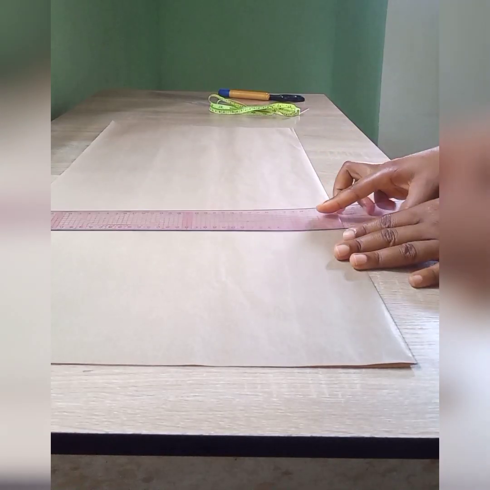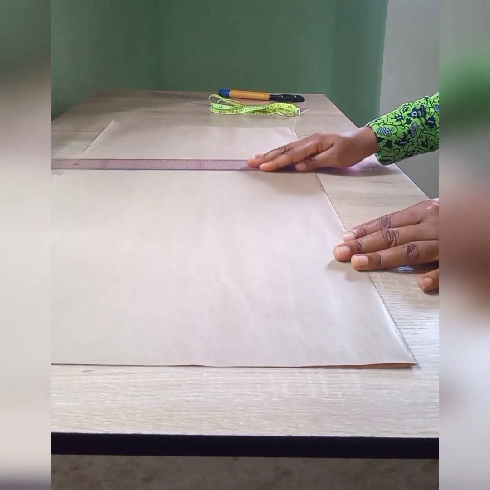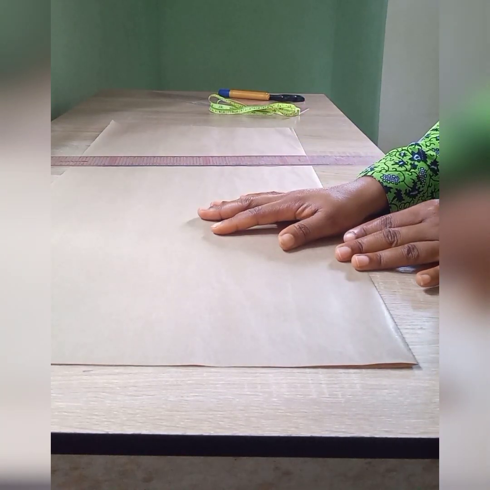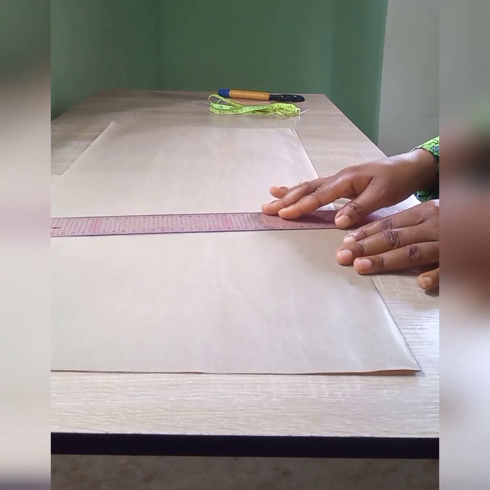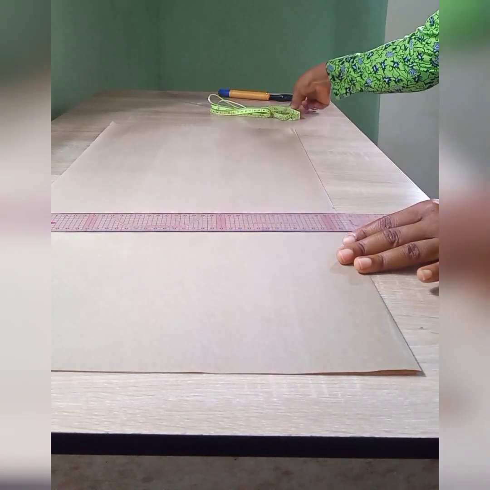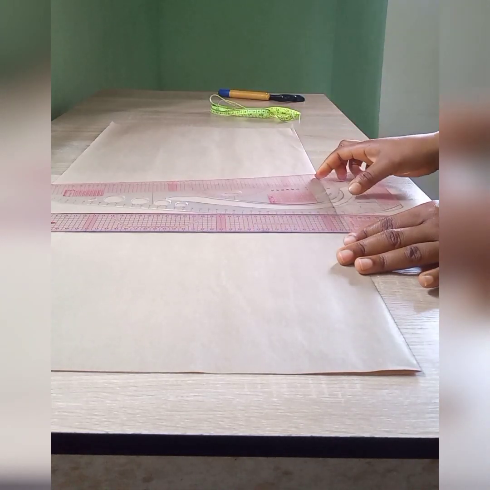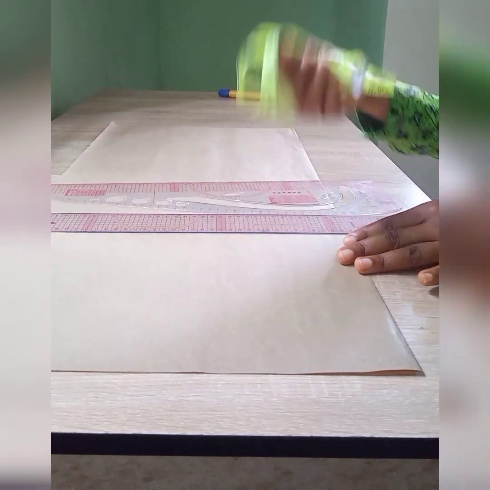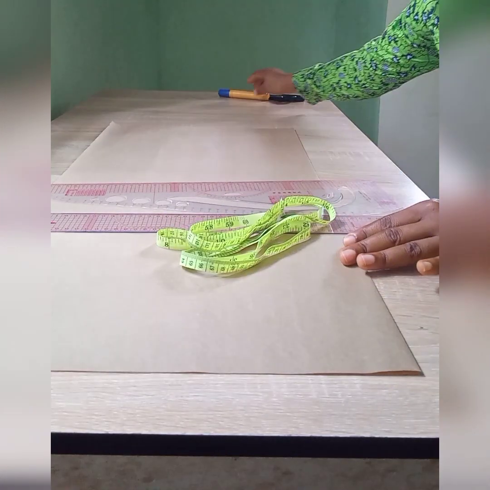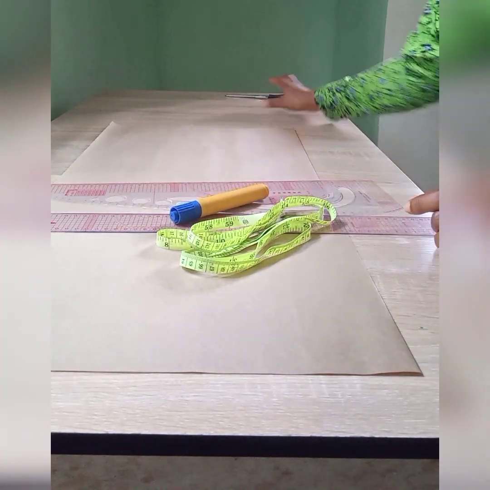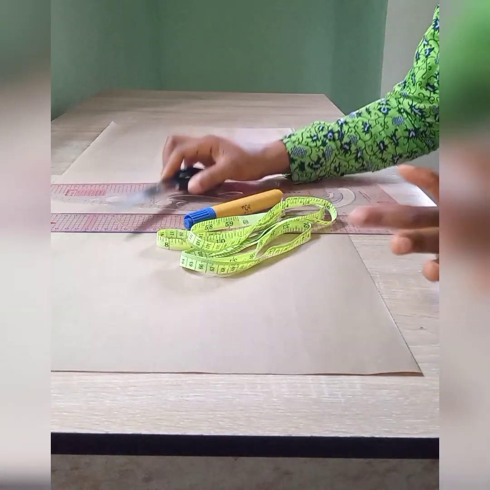In today's video, I'm going to show you how to make a simple basic bodice pattern. To do that, we need these various items. We need our drafting paper, we need our rulers, the straight rule, the curve rule. We also need a tape, your marker, and scissors.